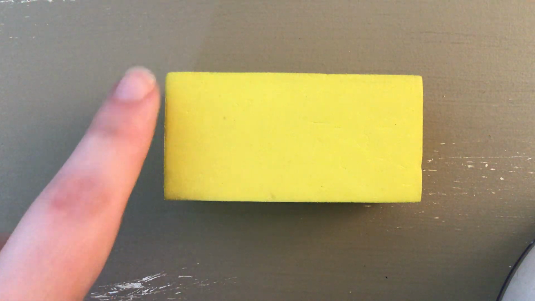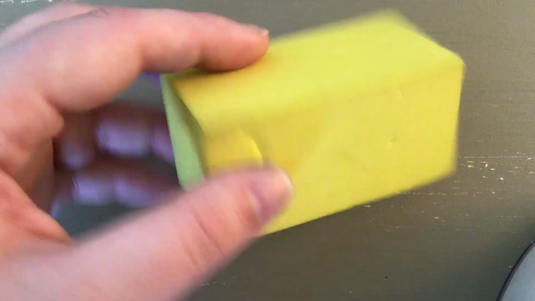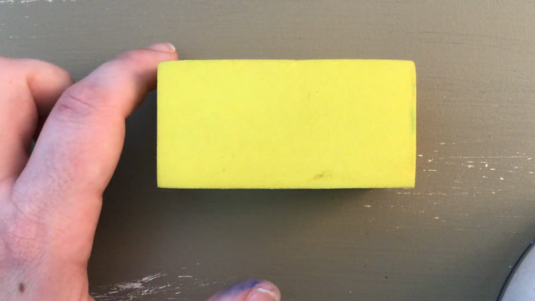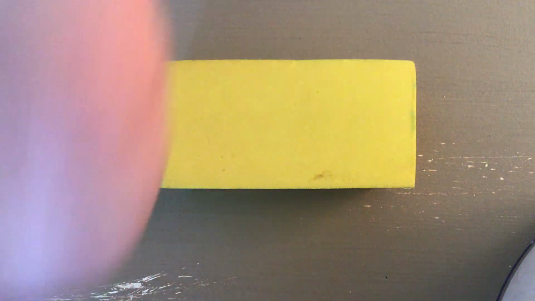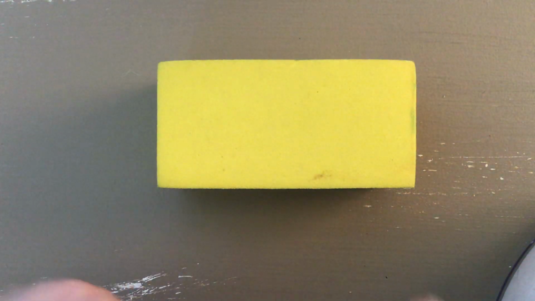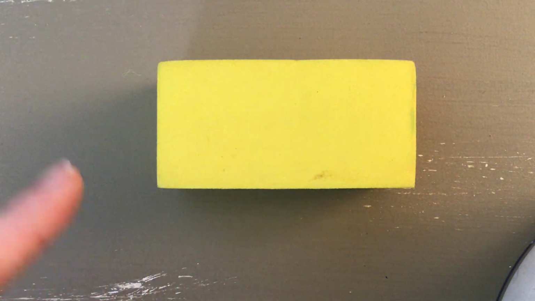Okay, we're going to count the top. 1, 2, 3, 4. We're going to count the bottom. 5, 6, 7, 8, counting the sides, 9, 10, 11, and then 12. Okay, those are our 12 edges. When I count edges, I find it easier to count the top, then the bottom, and then the sides. That's just personal preference that makes things easier for me. So it has 12 edges.